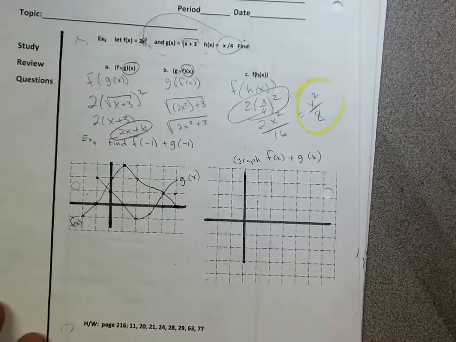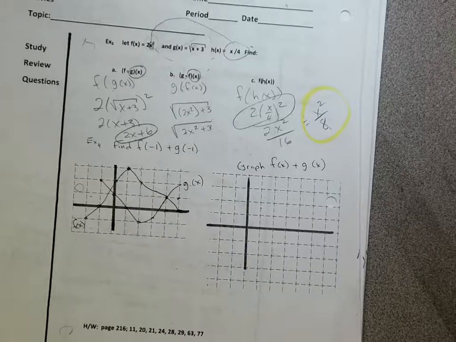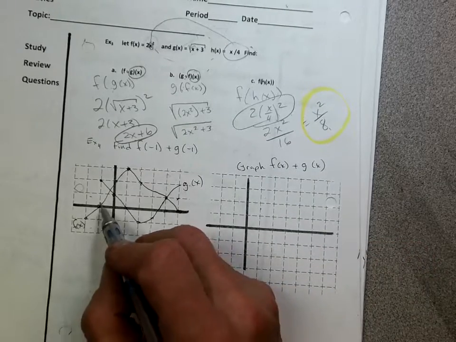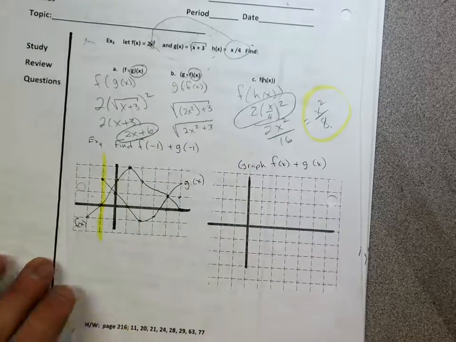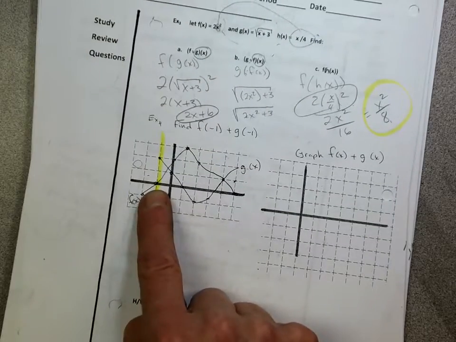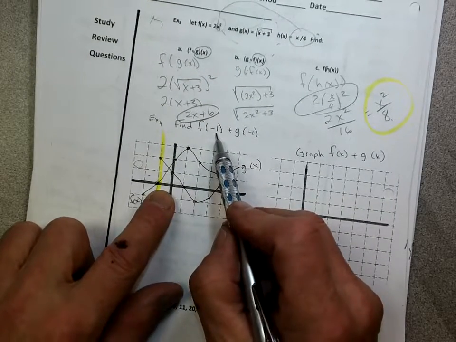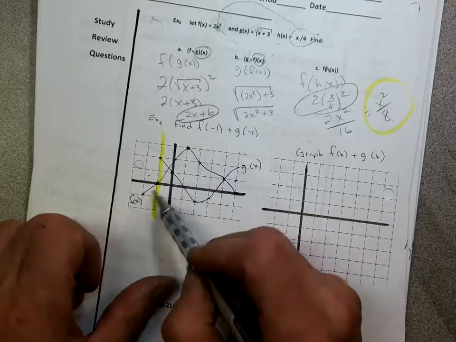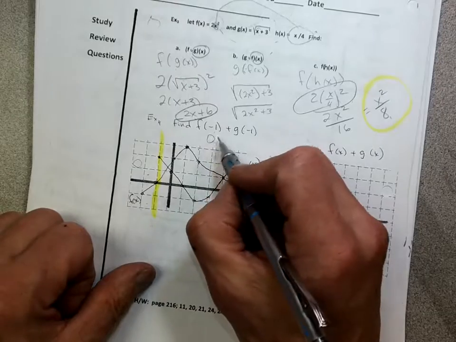Okay, number 4. Last but not least. Now, we can still add these even if we don't have an equation. So f of negative 1, go to negative 1. Okay? I'm at negative 1. You guys agree that's negative 1? F of negative 1 is its height, its corresponding y value. So what's the height at negative 1? You guys agree it's 0?